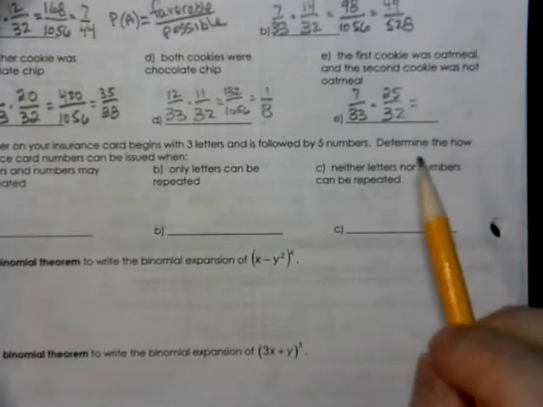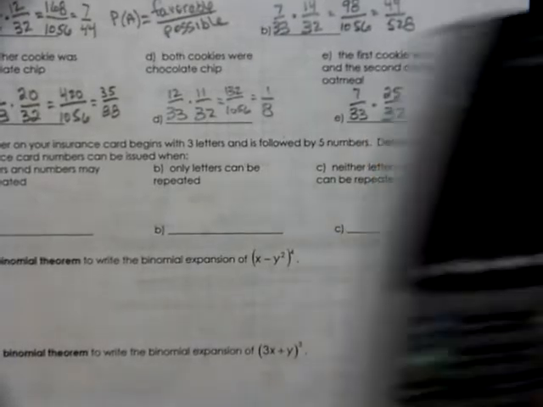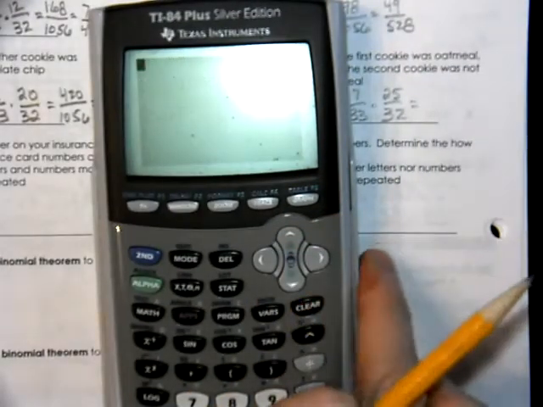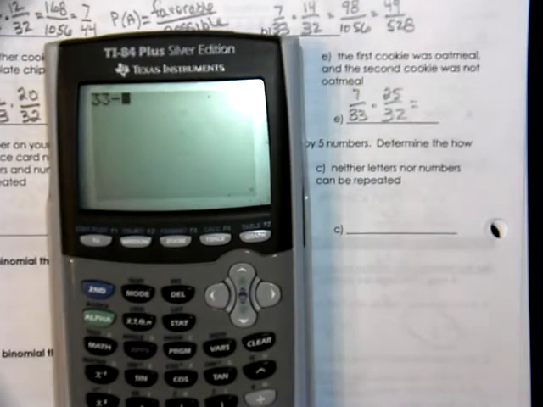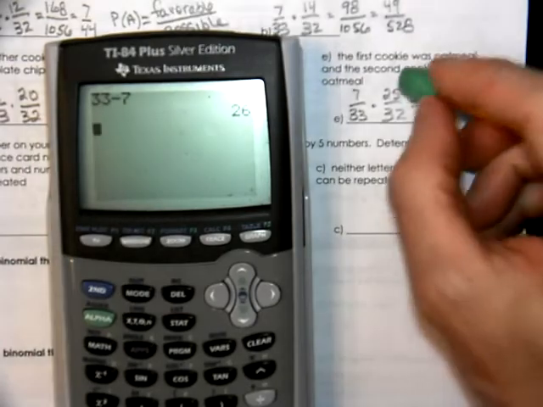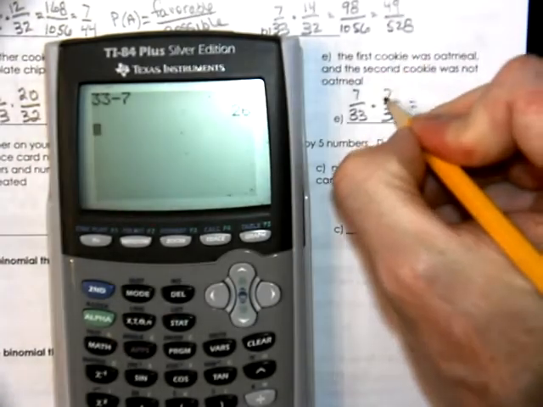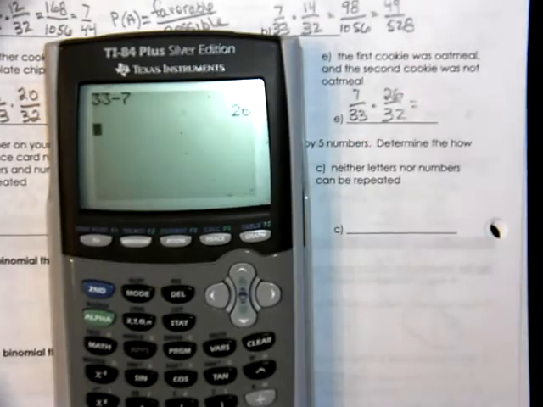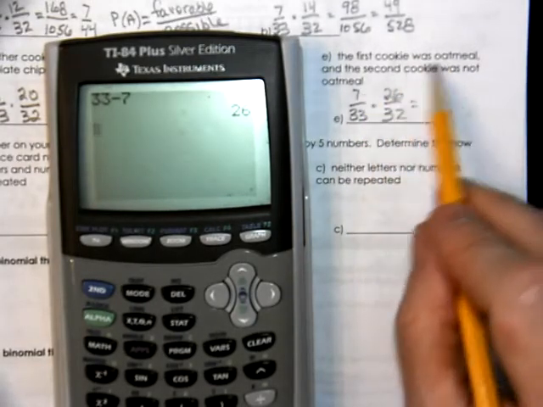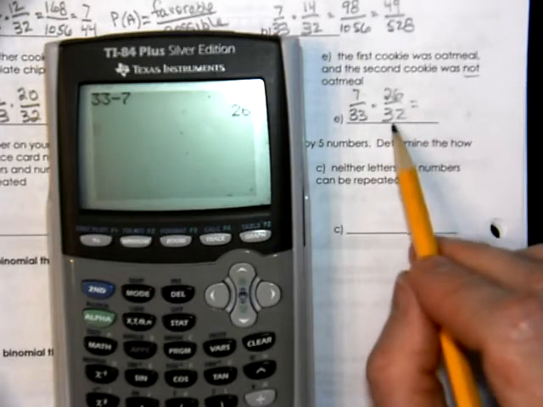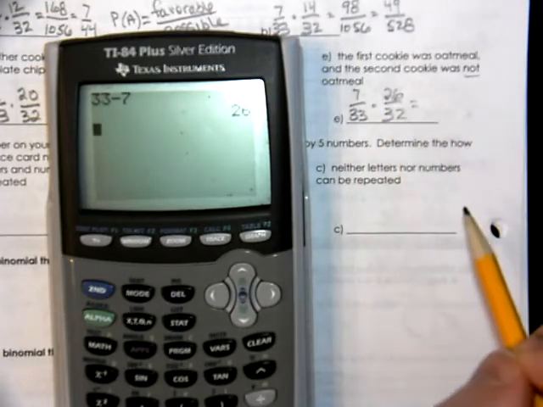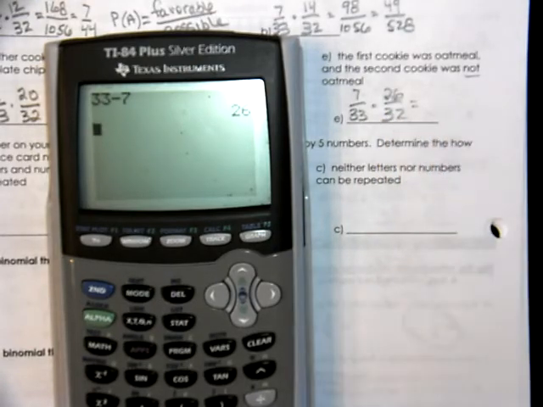No, let me think about that again. There would be 33 cookies. And of those, take away the 7, there would be 26 that aren't. It still has 26 because we didn't eat one that wasn't. We ate one that was oatmeal, and then we're going to eat one that is not oatmeal. There's 26 that are not oatmeal, but there's only 32 possible.